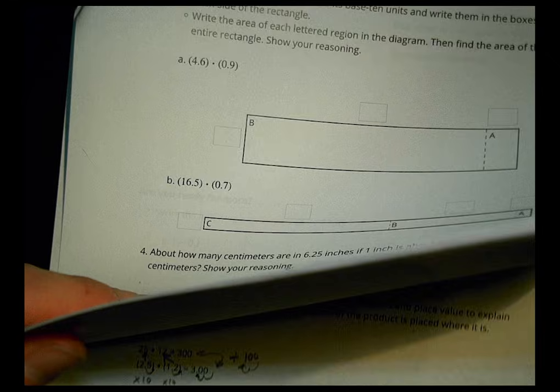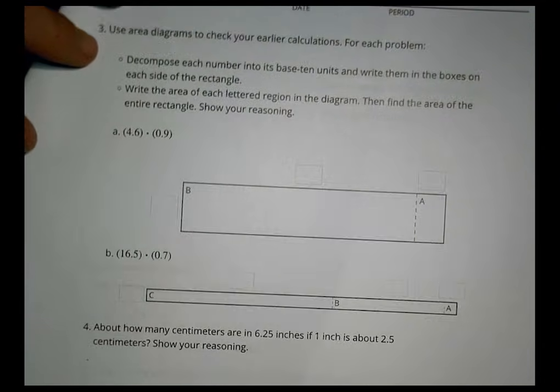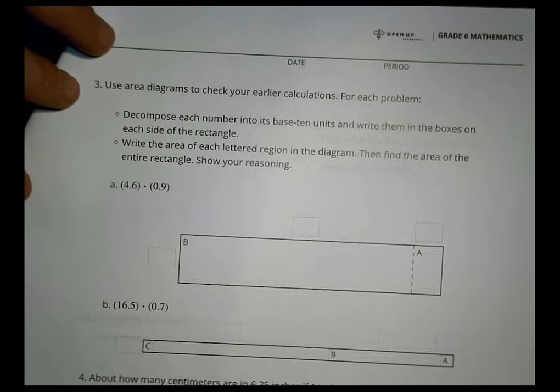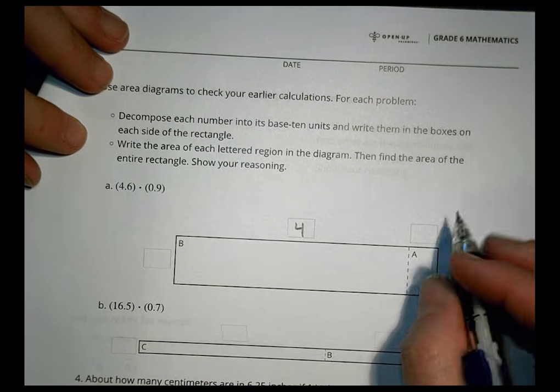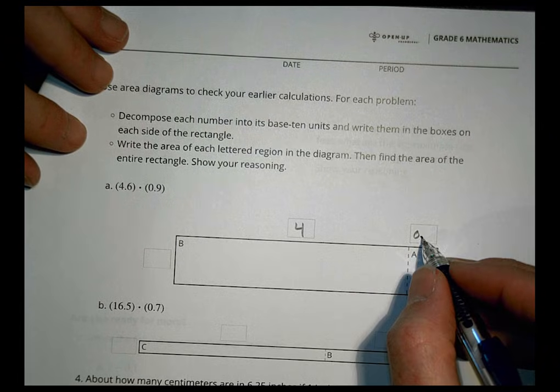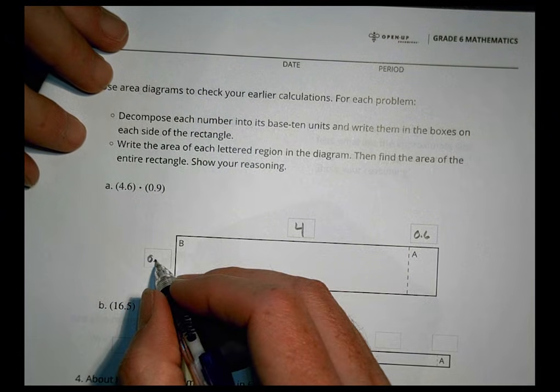Okay, so let's just do it here. I got ahead of myself again. It's funny, I did it in my notes too, but that's okay. So the first one, we have 4 times 0.6. This becomes a 4, and this becomes a 0.6, and this is 0.9.